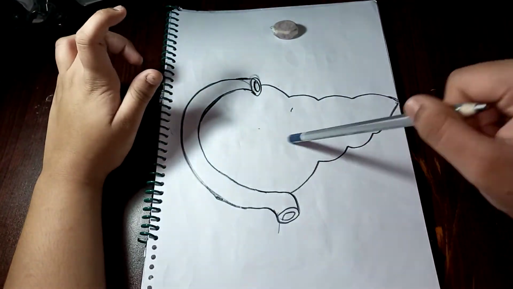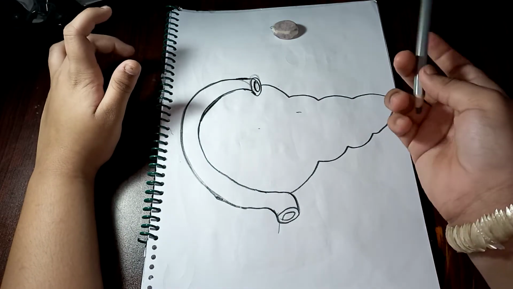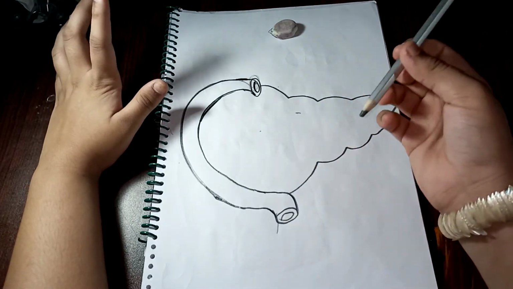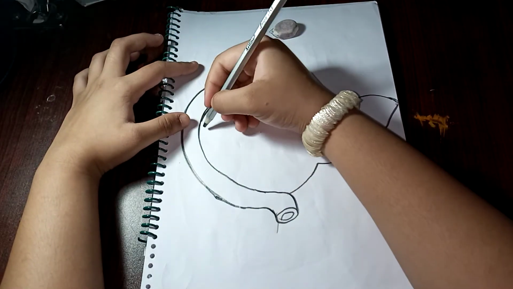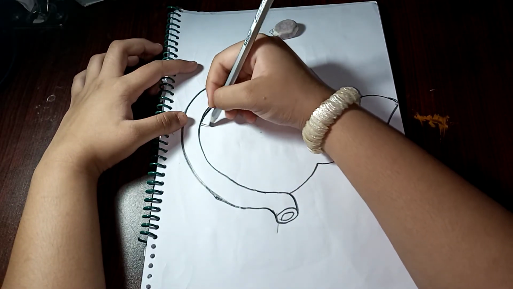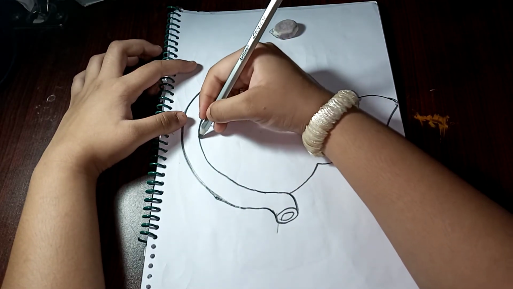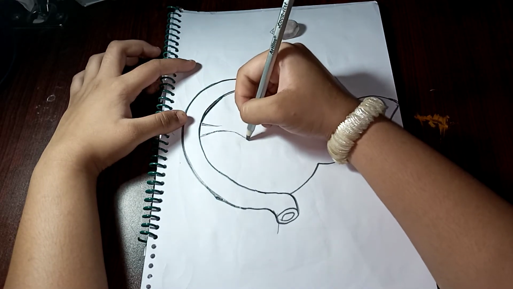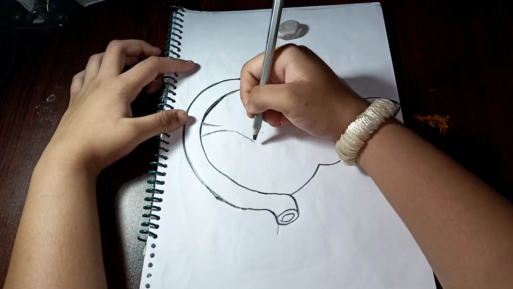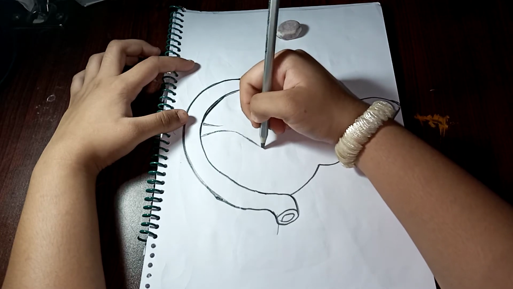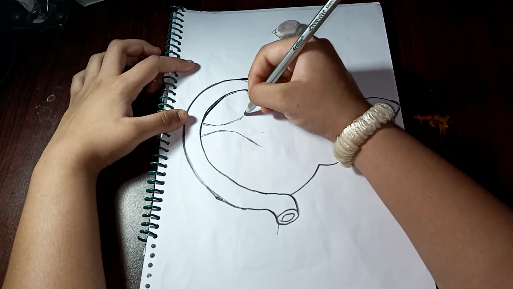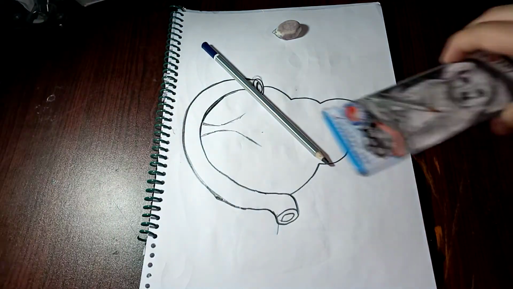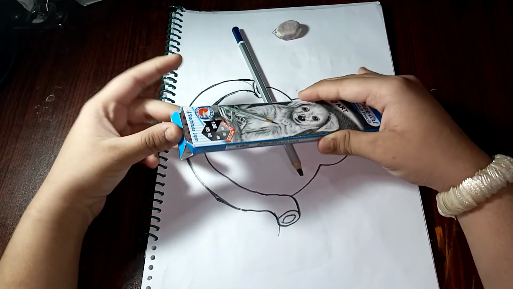Next, the inner part. As we have done the outer part, let's do the inner part. I'm taking one more pencil from this pack, an HB pencil.